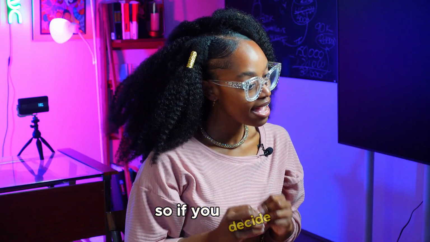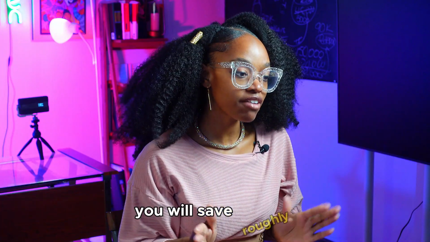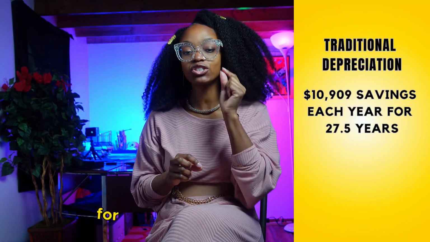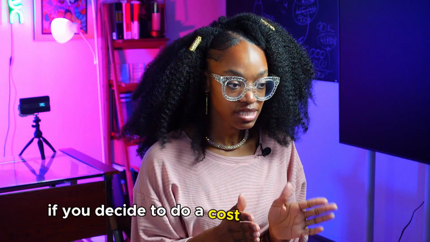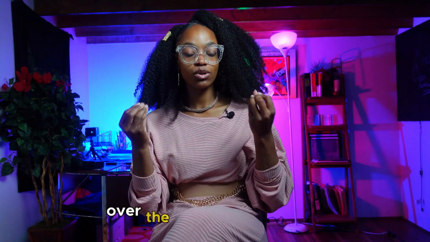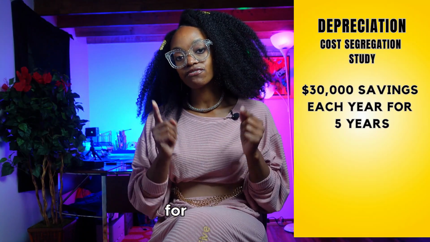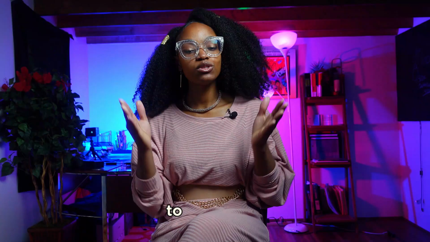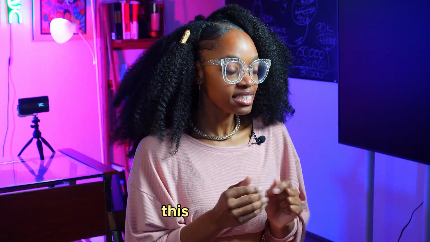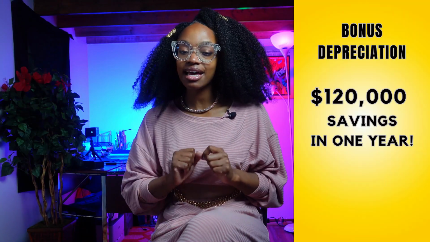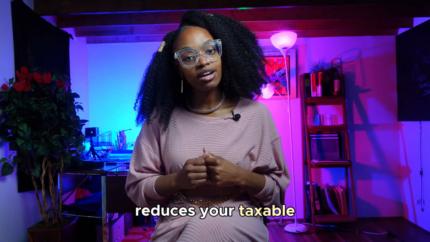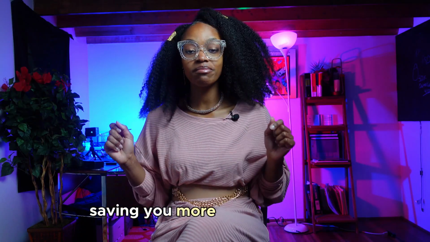So if you decide to depreciate your rental property the traditional way, you will save roughly $10,000 each year for 27 and a half years. If you decide to do a cost segregation study and depreciate it over the course of 5 years, you will save $30,000 each year for 5 years. If you decide to use bonus depreciation, this saves you $120,000 for 1 year. This reduces your taxable income, therefore saving you more money on taxes.